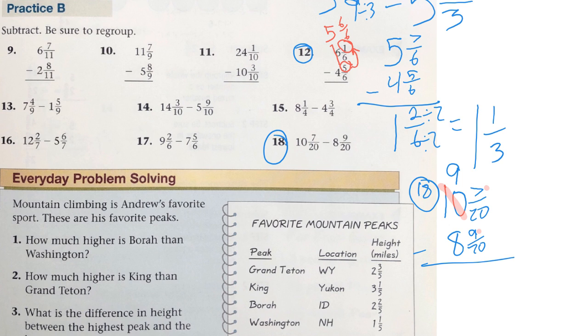And since our denominator is 20, we can have 20 over 20 be the regrouped amount to give to 7/20. The 1 we've regrouped away from 10 to make it 9 goes to the fraction, and we will add 20 over 20 to 7 over 20 and get 27 over 20.